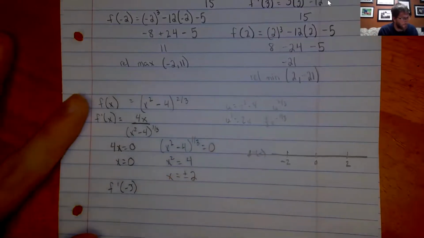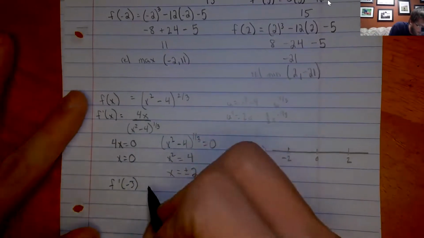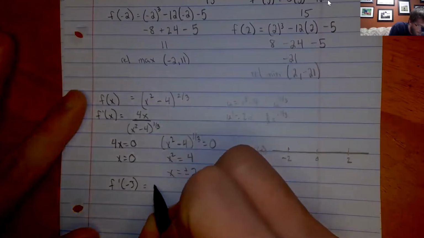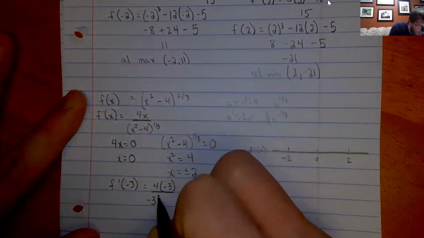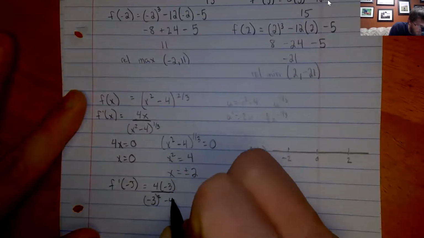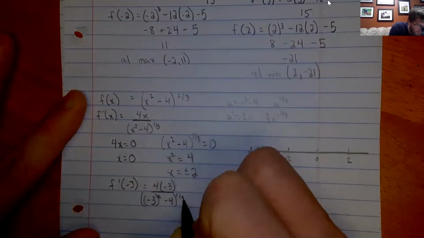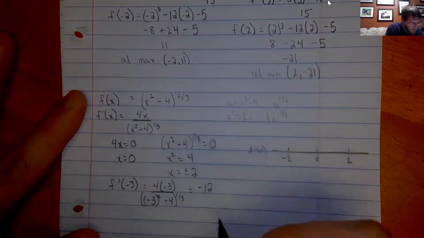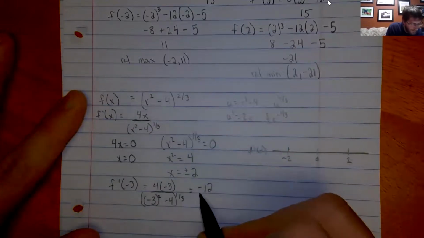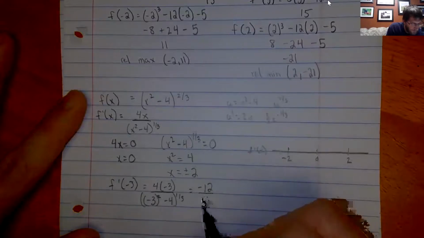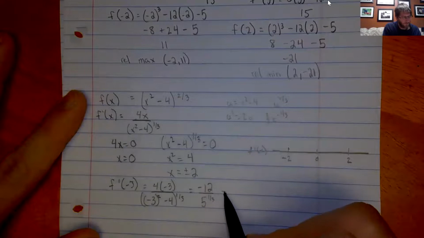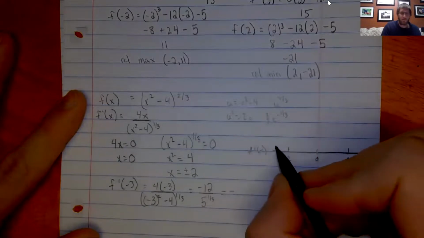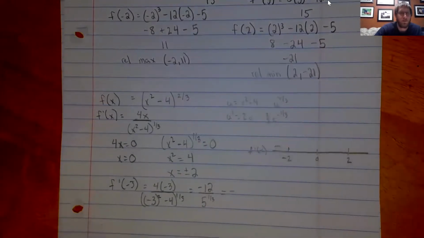So if I put a -3 into the derivative, I get 4 times -3, -3 squared minus 4 to the 1/3. So that's going to be a -12. -3 squared is 9. 9 minus 4 is 5. So the cube root of 5. So this is going to be a positive number, a negative number, which means I'll get a negative number out, right? Like I said, I don't really care about the actual value. I do care about the sign.